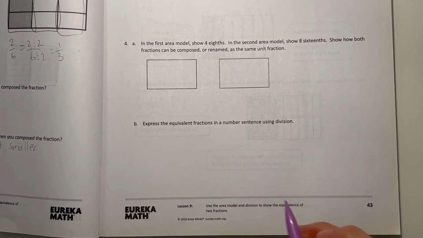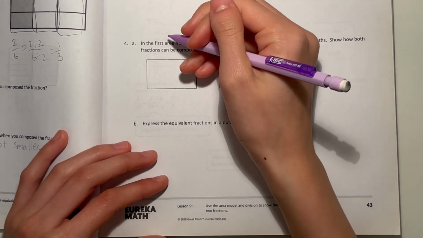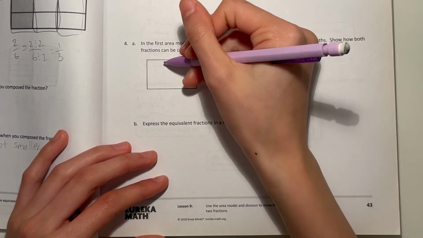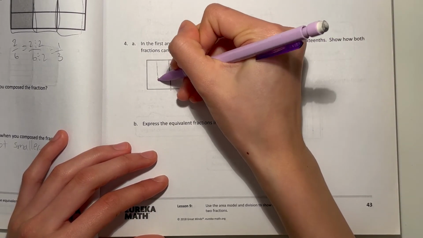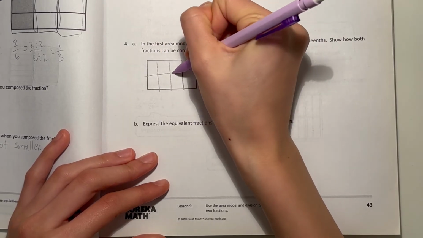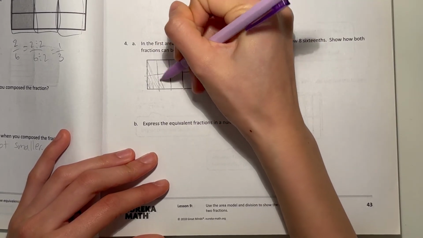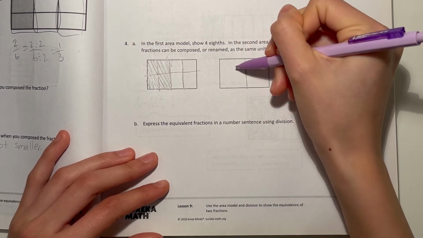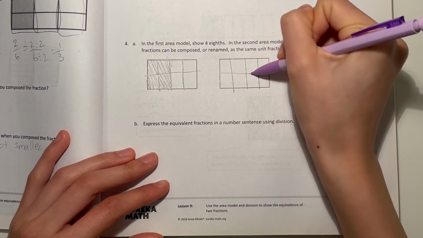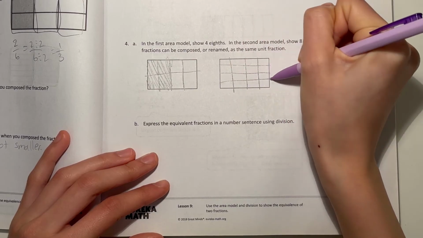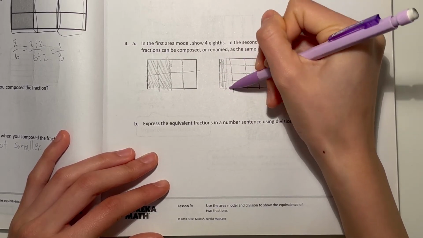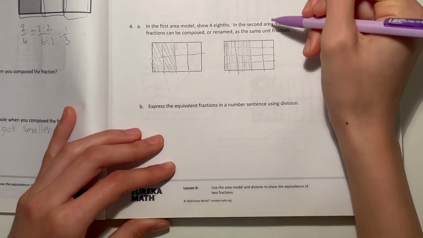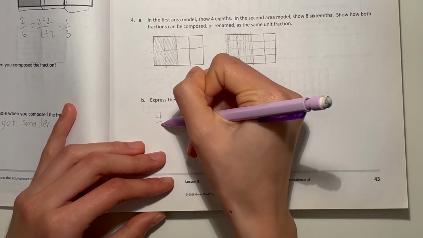Now for A, here show 4/8. Okay. And here show 8/16. So our number sentence, first 4/8.